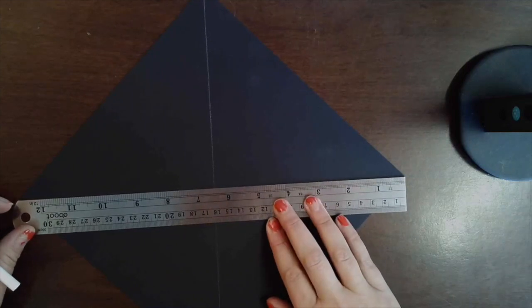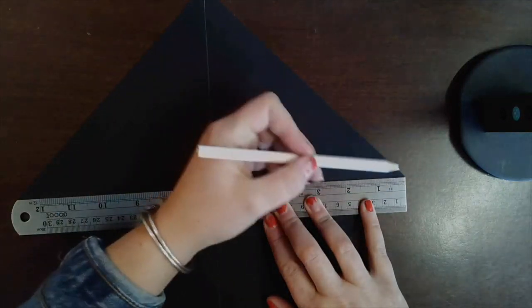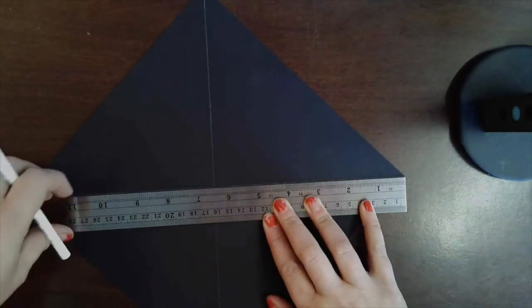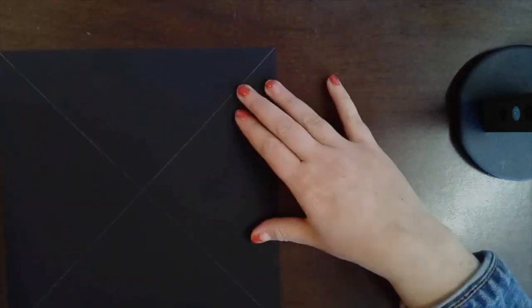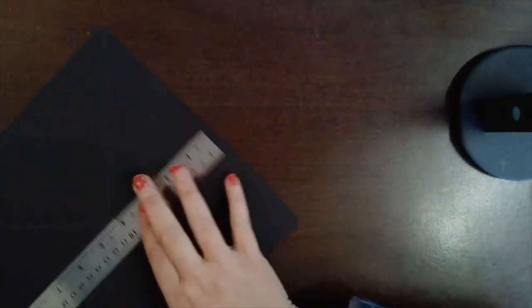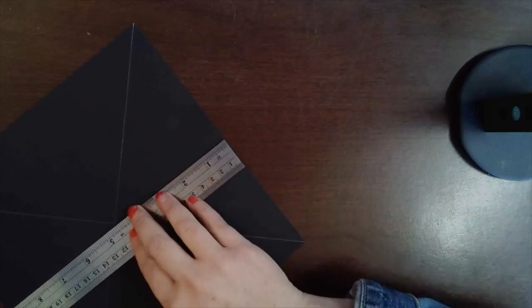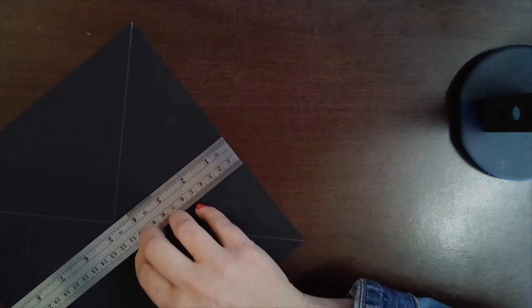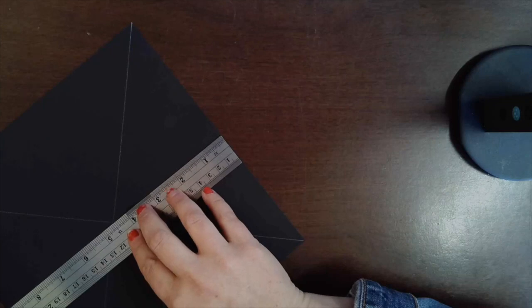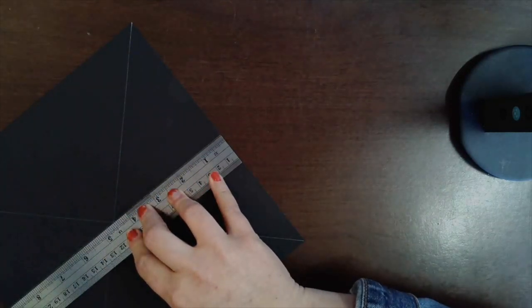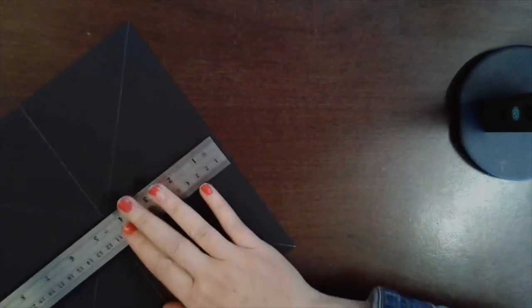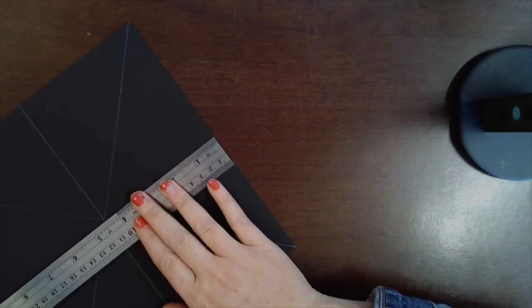And you're going to do a vertical line and a horizontal line right through the center. So line that ruler up right with the edge of the paper. Get that vertical line through the center. Do it the other direction. Line that ruler up right with the center of the paper of that X. Get that line right through the center.